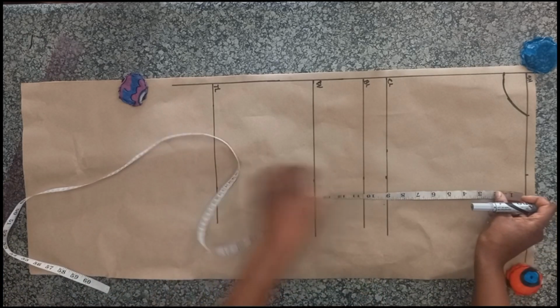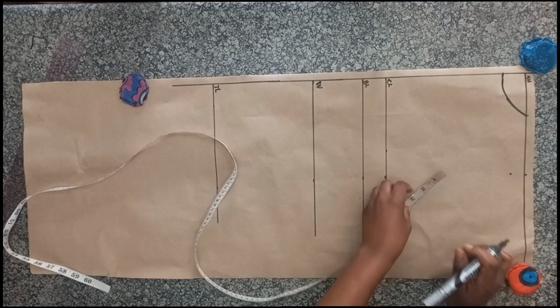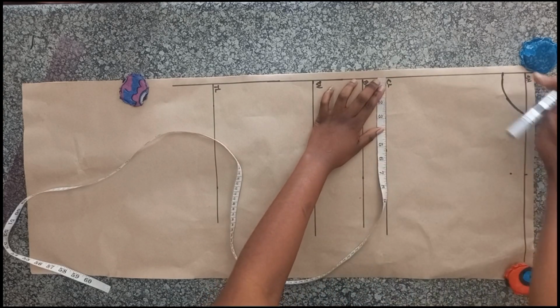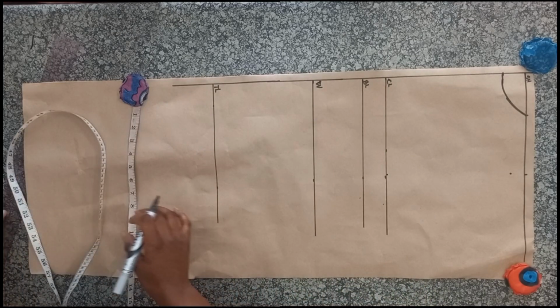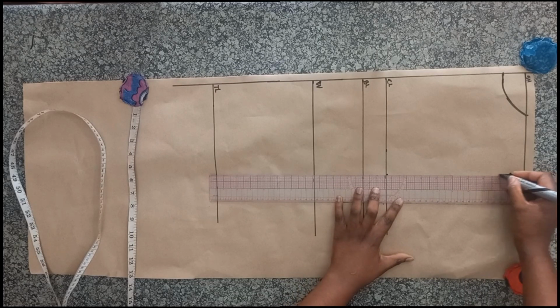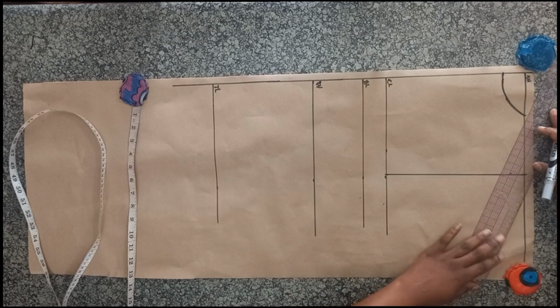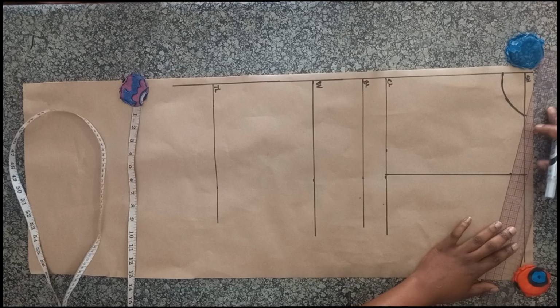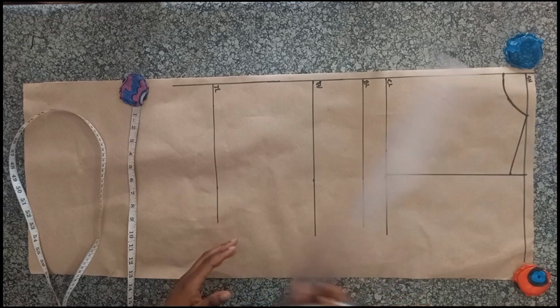Then to get the slope, I go down from the shoulder line by 1 inch, and I also mark 7 inches on the chest line, and I connect the shoulder point and the chest line. Then I also connect the neck to the shoulder slope.